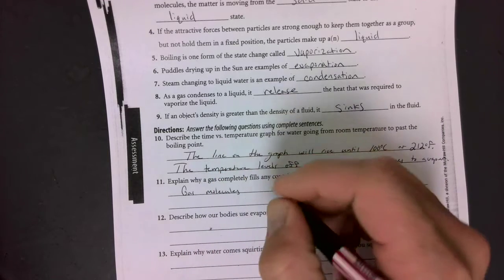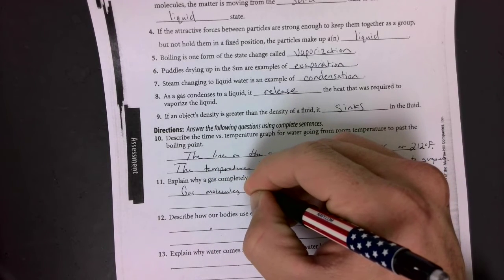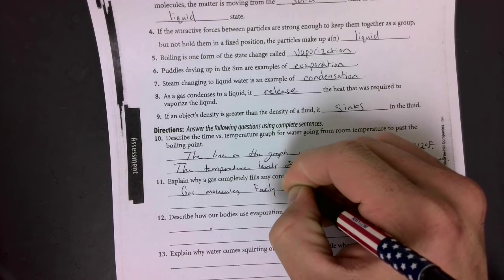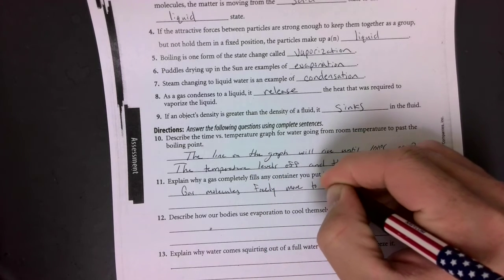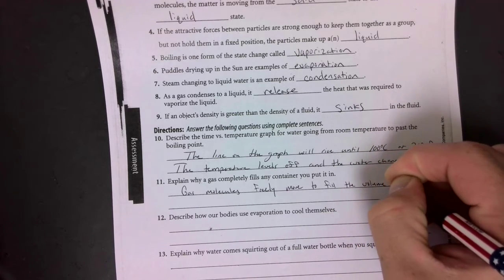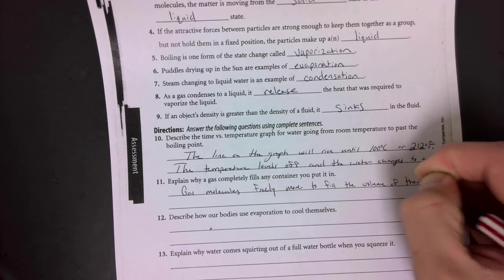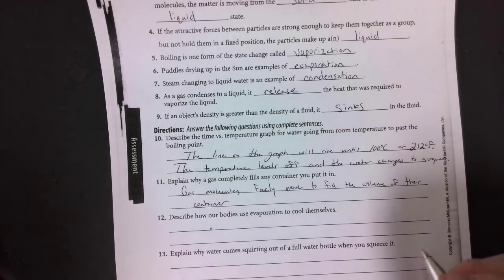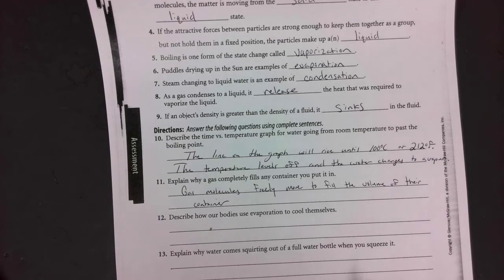Gas molecules freely move to fill the volume of their container.